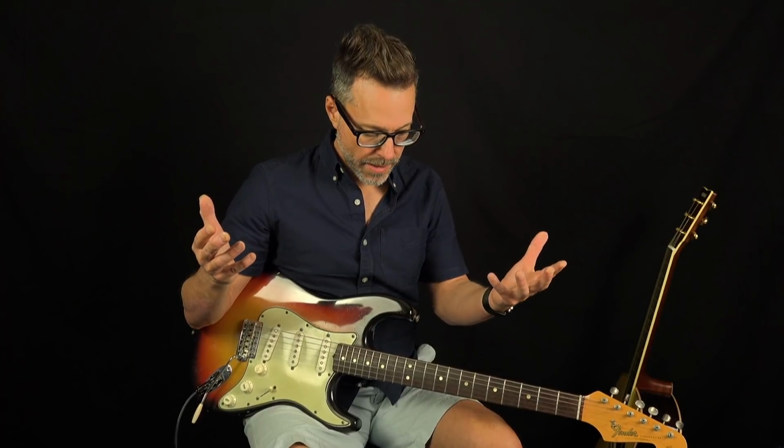Is that a 60s era Strat, Eric? Yeah, this is a 65, and it was actually an early 65, so there's some controversy amongst guitar nerds. Basically in 65 CBS bought Fender, and they started changing things from the way Leo wanted them, and they started cheapening some things.